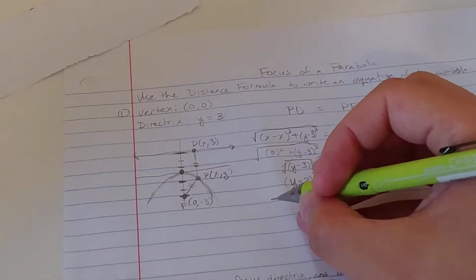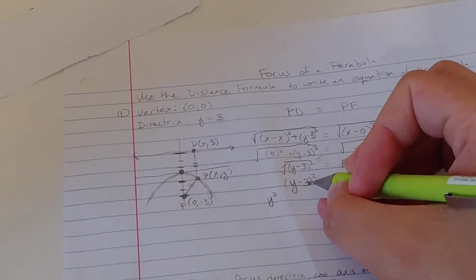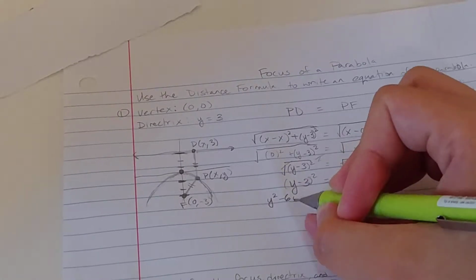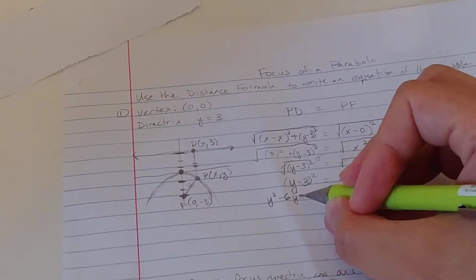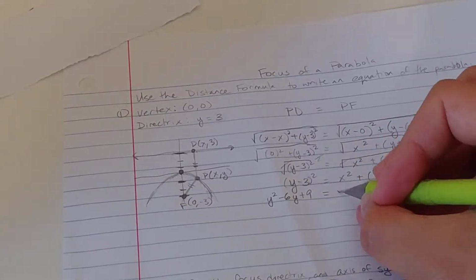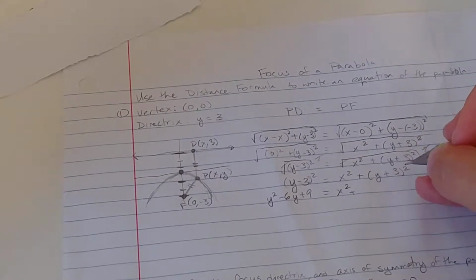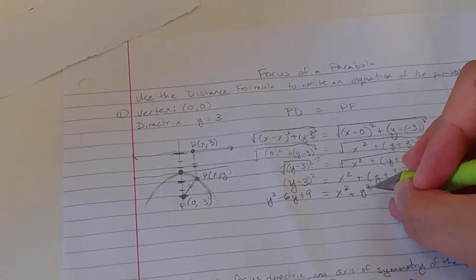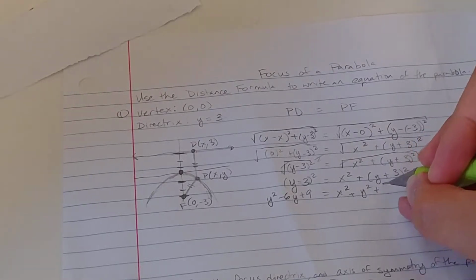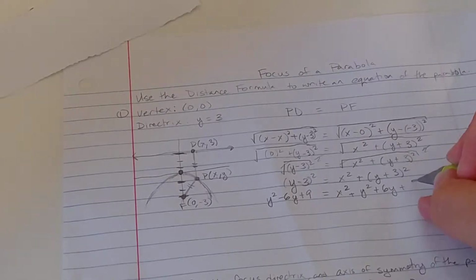So here it's going to be y squared, and then y times negative 3 is negative 3y, times 2 is negative 6y, and then negative 3 squared is positive 9, equals x squared. Do the same thing over here. So y squared is y squared. y times 3 is 3y, times 2 is 6y, plus 3 squared is 9.